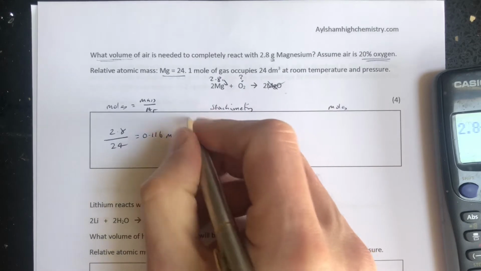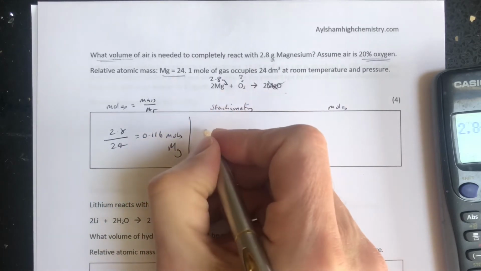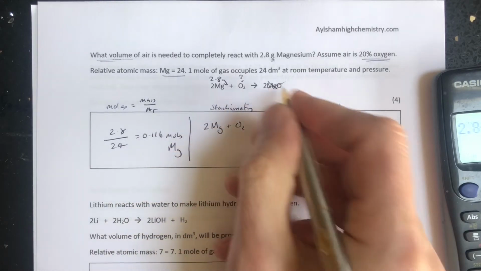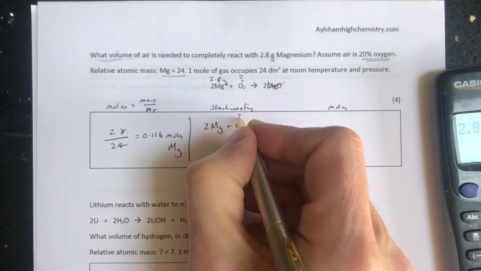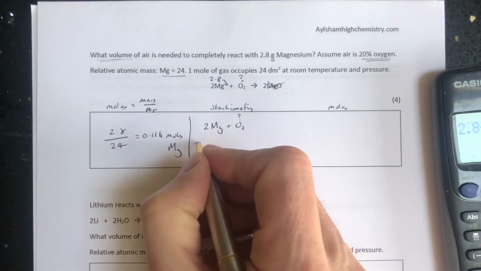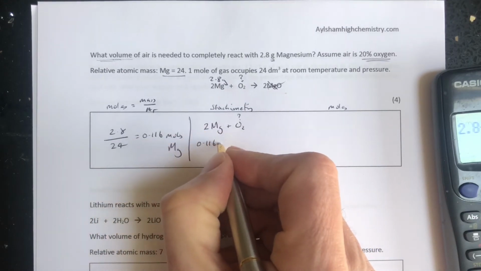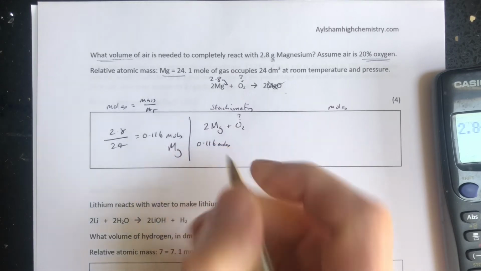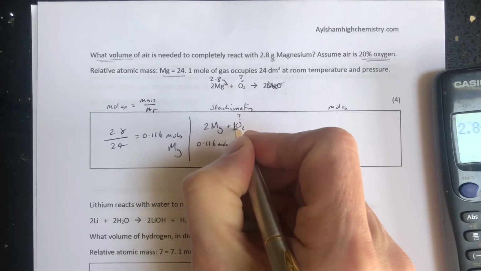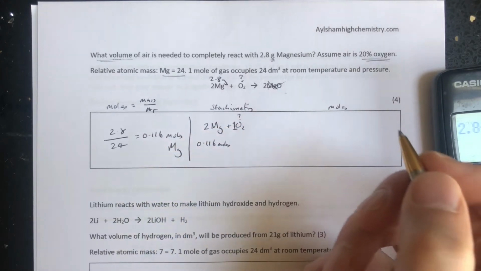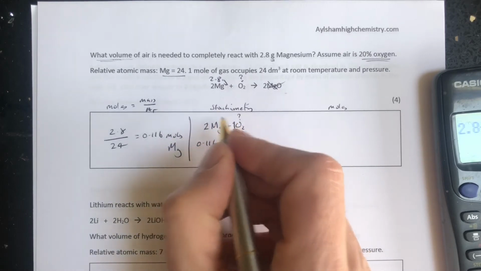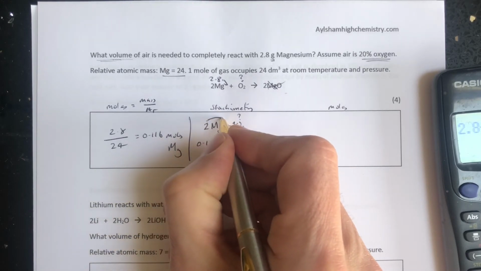of magnesium. Right, stoichiometry. You need to look at the big numbers in the equation. We've got 2 Mg reacting with O2. Now we're not interested in the magnesium oxide because our question mark is on the O2. And we've just worked out here we've got 0.116 moles of magnesium. Now there's no number before the O2, so there's no number, a big number 1. Now we've got the moles of magnesium and we want to know the moles of oxygen, so we're going from 2 to that 1.